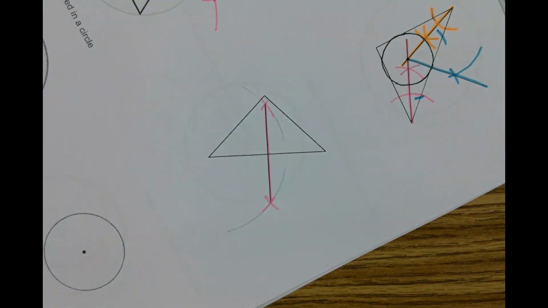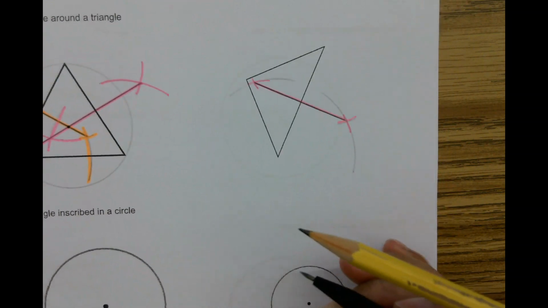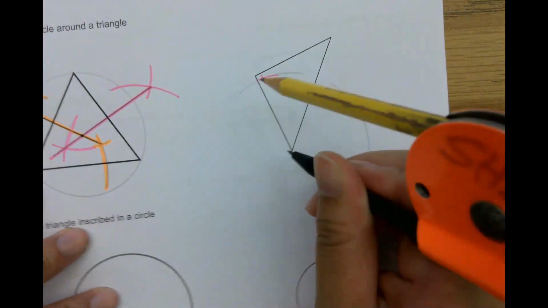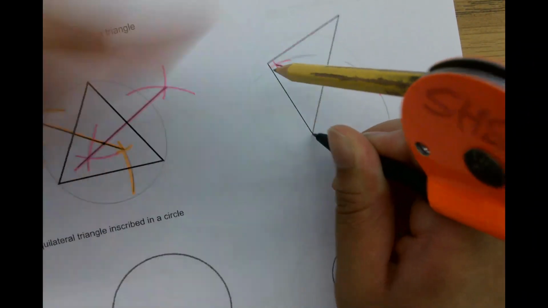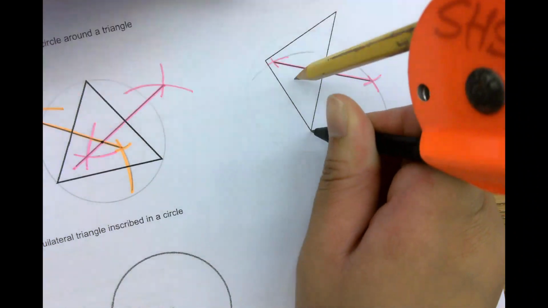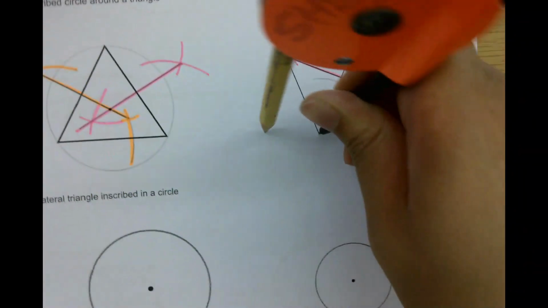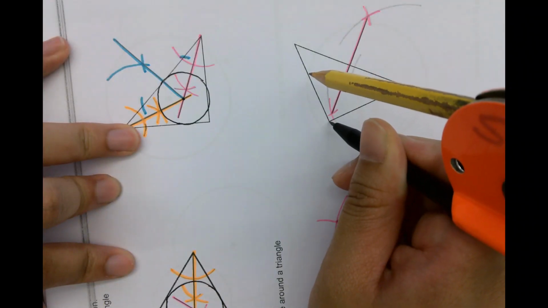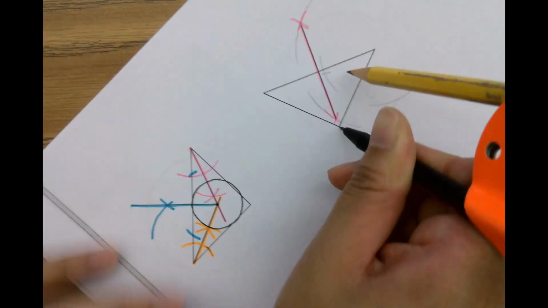So I did one side. Now I'm going to do the other side. Doesn't matter which side you do. I'm going to choose this one here. Open slightly more than half. Arc above and below. Go to the other side. Arc above and below.